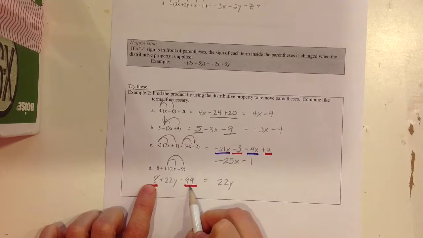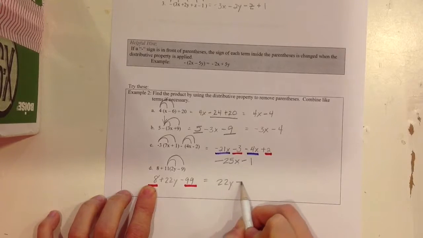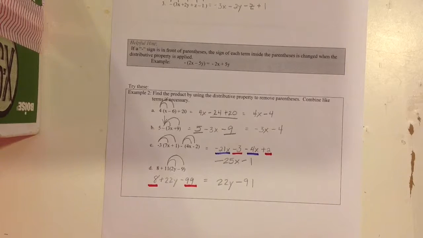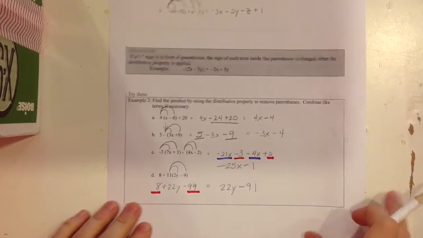Different signs, I'm going to subtract. Take the sign of the bigger number, which is negative, so I'm going to have a negative 91. So 22y minus 91 is going to be in simplest form.